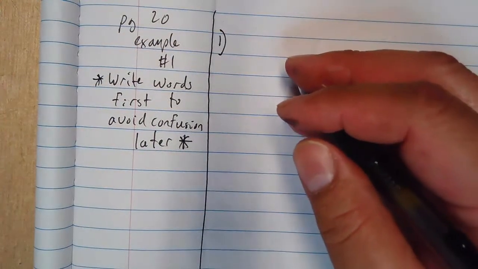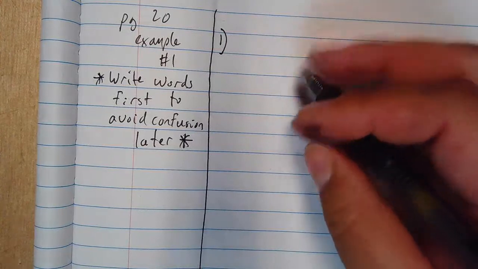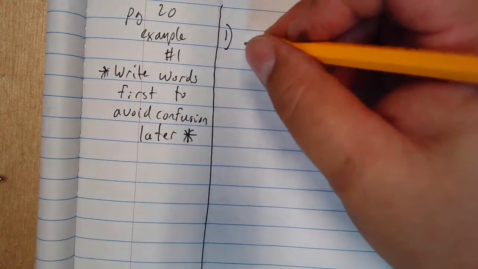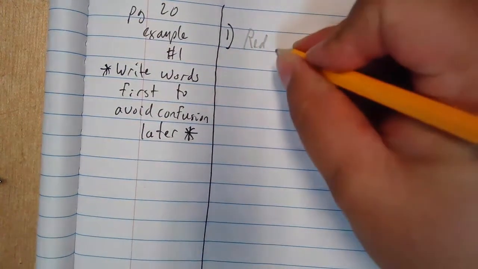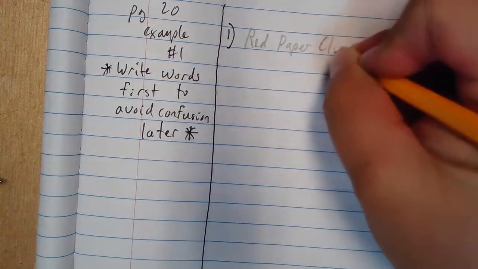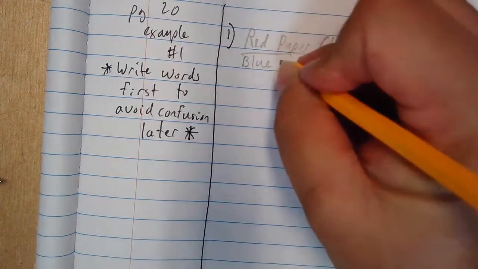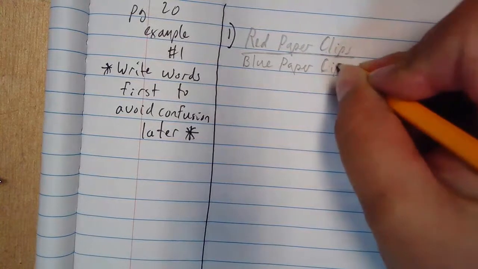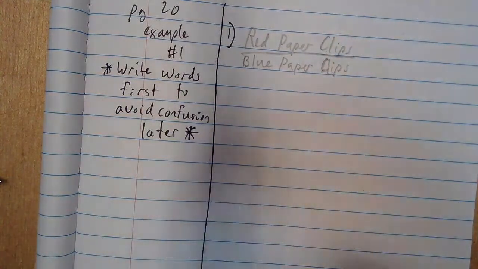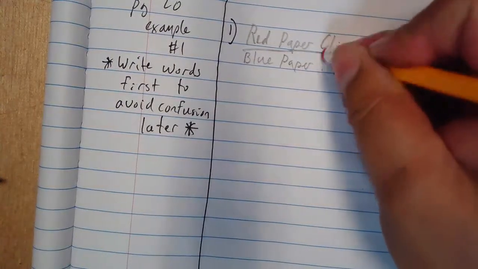So here we go. Let me read the problem again. Write the ratio in simplest form that compares the number of red paper clips to blue paper clips. Okay, again, I'm going to use pencil because you should be using pencil for math. All right, so red paper clips to blue paper clips. Okay, it looks like dips. Like I said, that's why we have erasers.